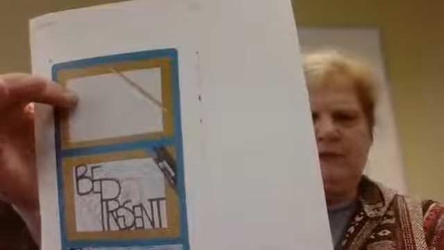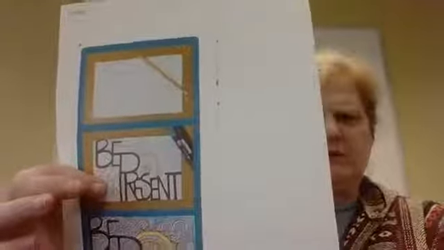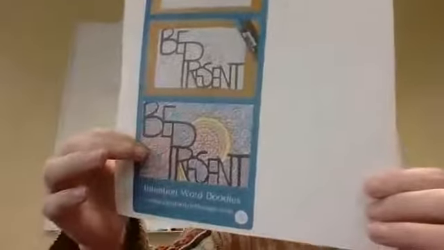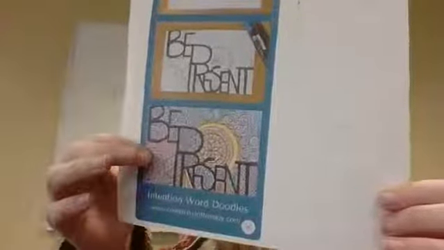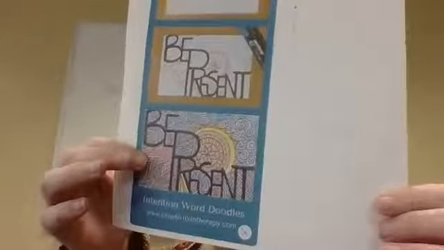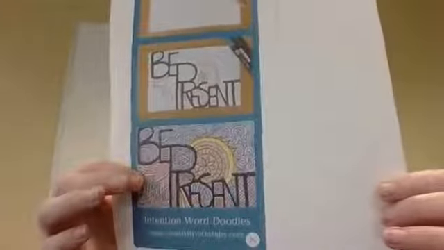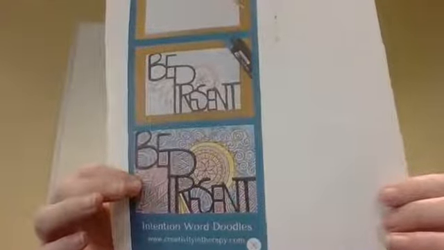The intention that was chosen for this one was be present. As you can see, they chose their intention, be present, wrote it on paper with a pencil, outlined it dark with a marker, and then created doodles, and they created a truly beautiful piece of art that can probably be displayed on your refrigerator.